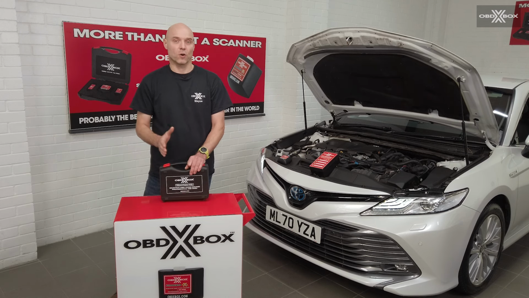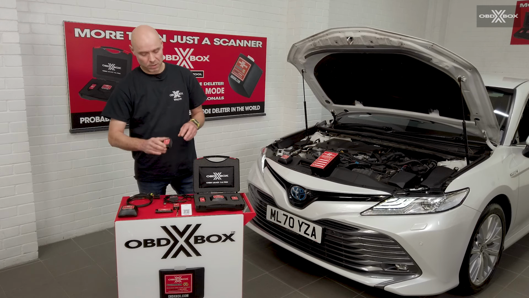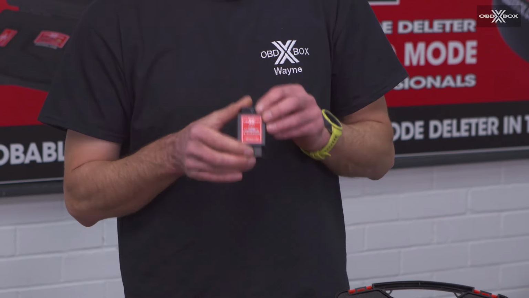There's the main unit itself. It's a robust unit intended for daily workshop use. There's a cable to connect it to the car. It's got plenty of length to get you connected to the OBD port. On occasions where the OBD port is not very accessible, there's an OBD port extender. It sometimes makes it more helpful.